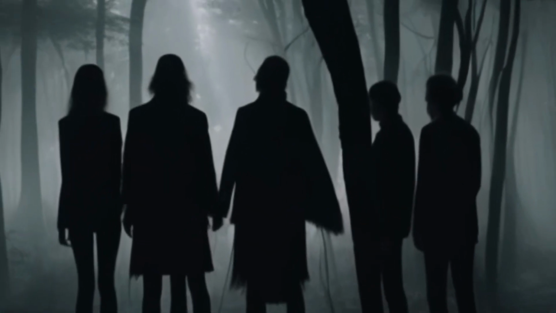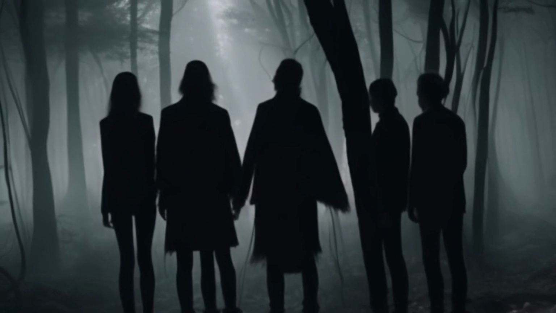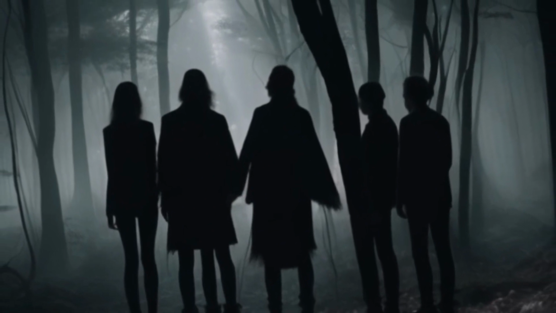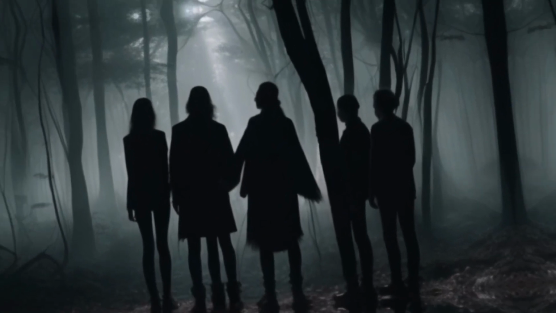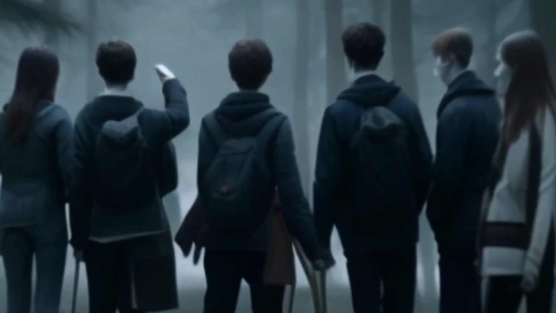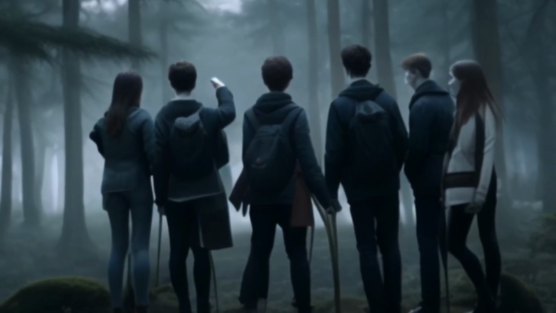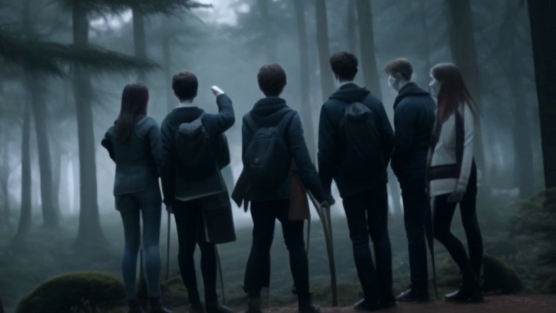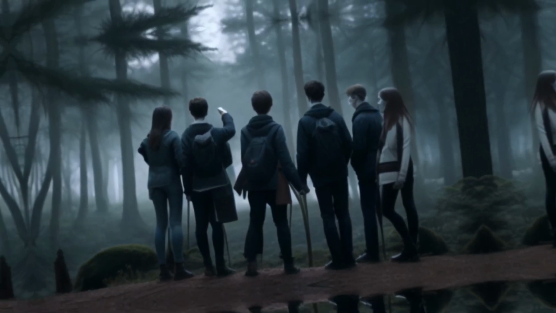One autumn evening, a group of 5 adventurous friends decided to explore the legends for themselves. Sarah, the fearless leader, convinced her friends to join her on what she promised would be an unforgettable adventure. They gathered at the edge of the forest, their flashlights cutting through the thick, suffocating darkness.